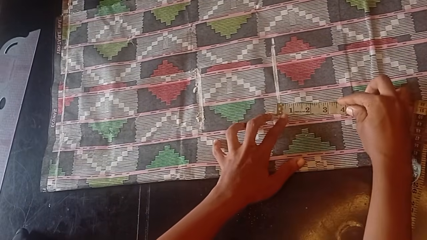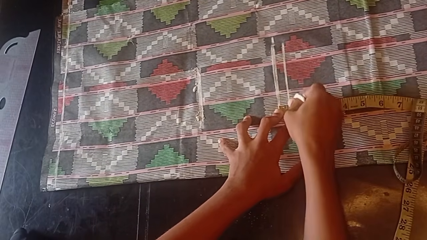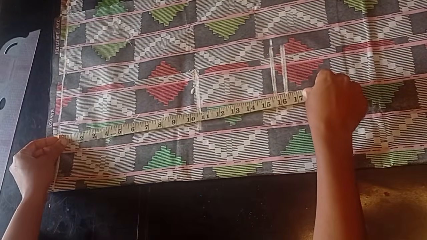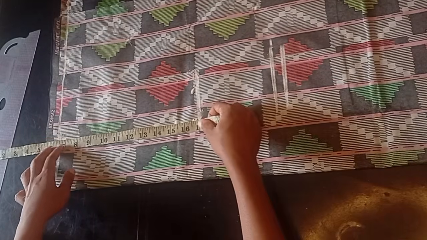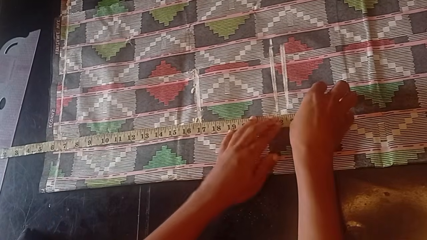This is because the sheer effect is a bit lower than the waistline. Then I'll add additional half inch to my pattern. Half inch is for joining allowance to the lower part, right?